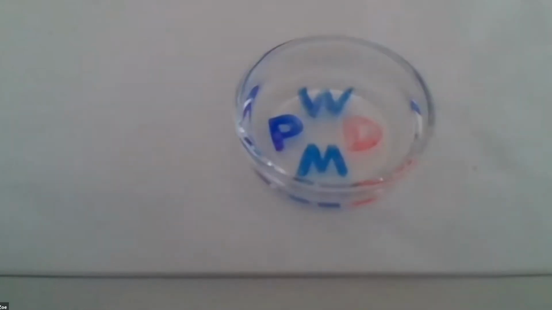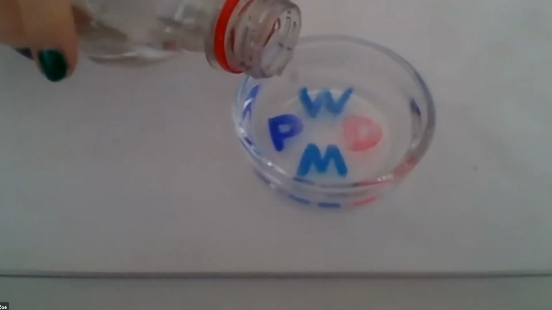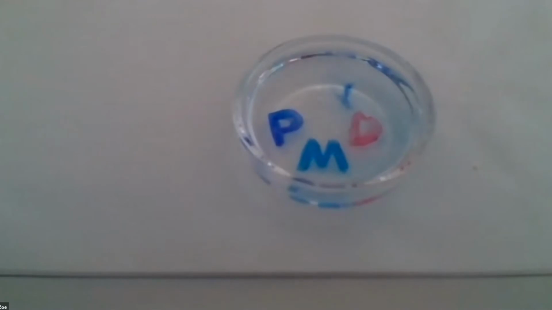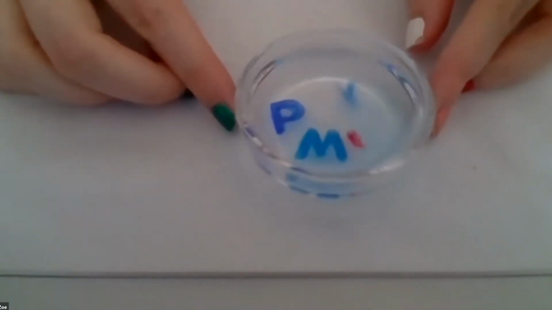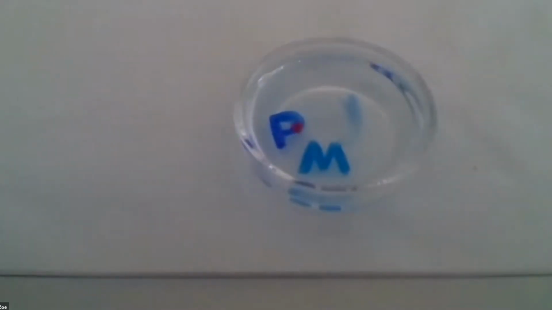I am going to go ahead and pour some water into this dish, and I'll ask you, the audience, to make some observations about what you see. You can go ahead and type those observations into the Q&A box. All right. Swirl that water around a little bit. Any observations?